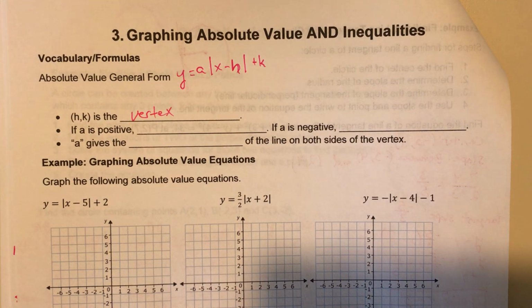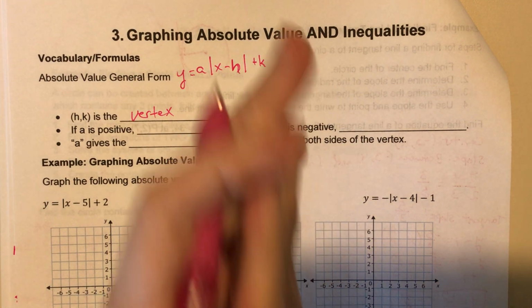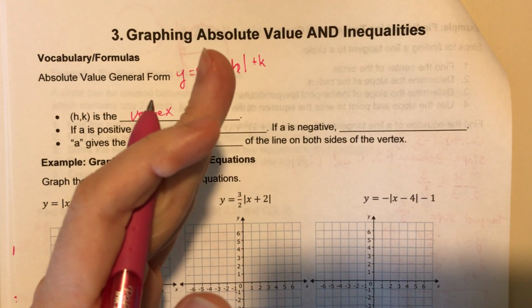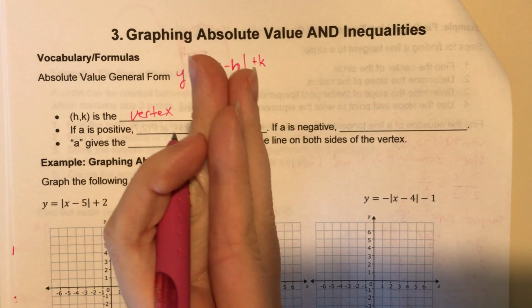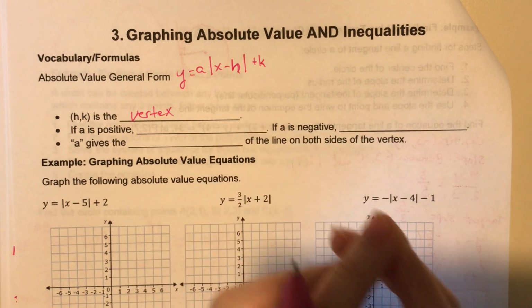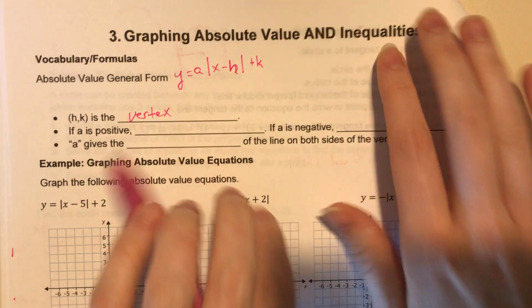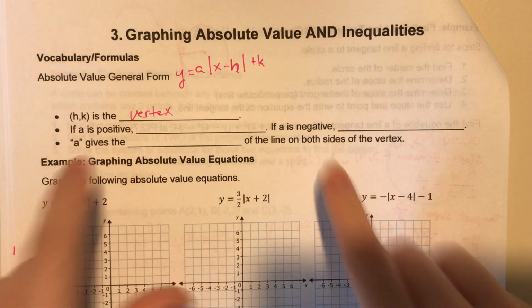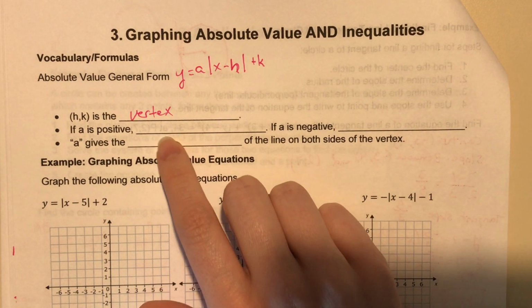Because an absolute value graph is going to look like a V when you graph it, right? Absolute value means the distance away from a certain number. So as you go farther towards the positive numbers, you're getting further away from the number. And as you go farther towards the negative numbers, you're getting further away from that number. So it makes sense that we would make a V shape. We're getting further away from something on both sides.